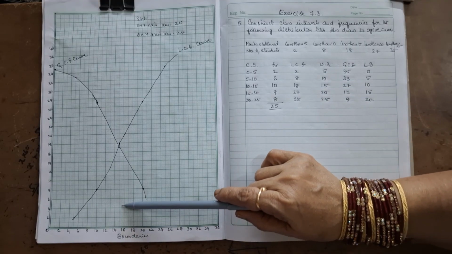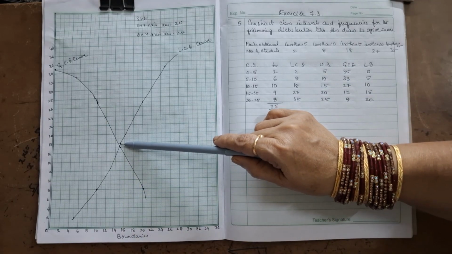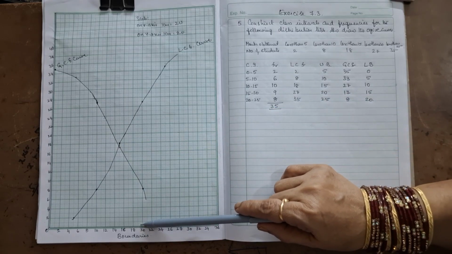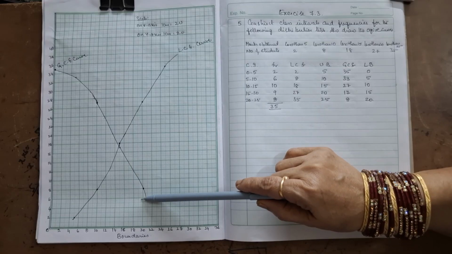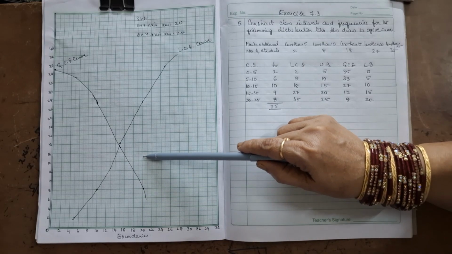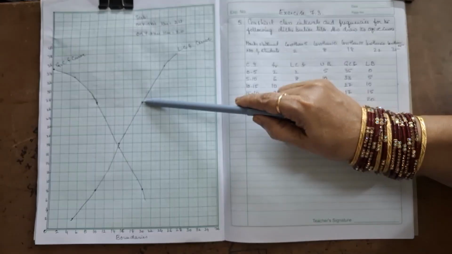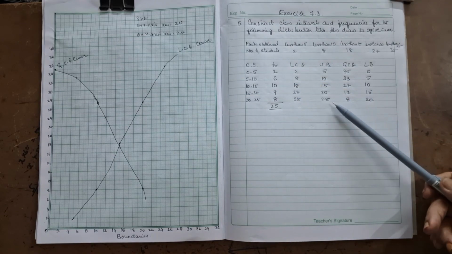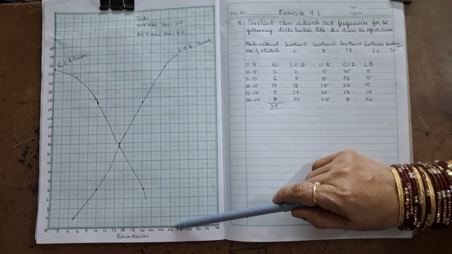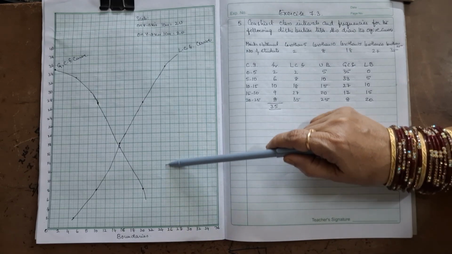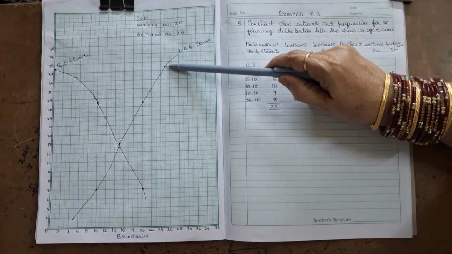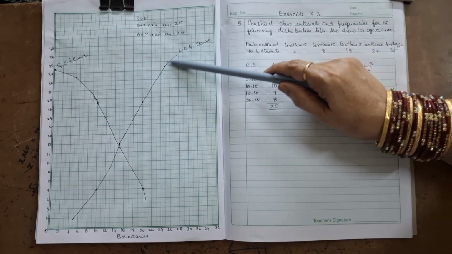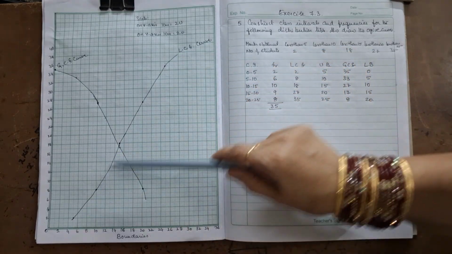Then 20 and 27, between 26 and 28. Then 25 and 35, between 34 and 36.